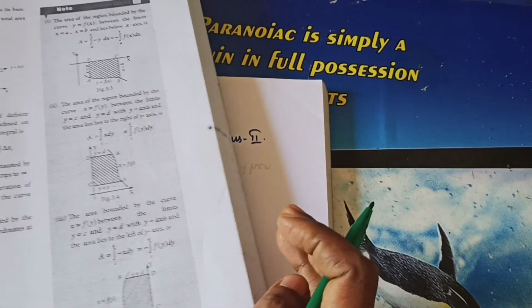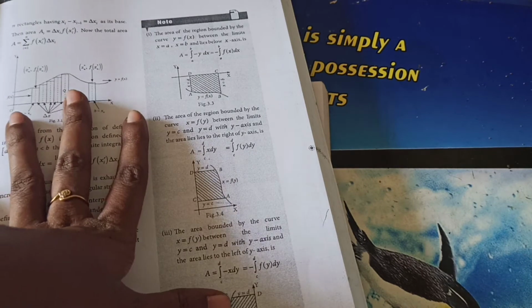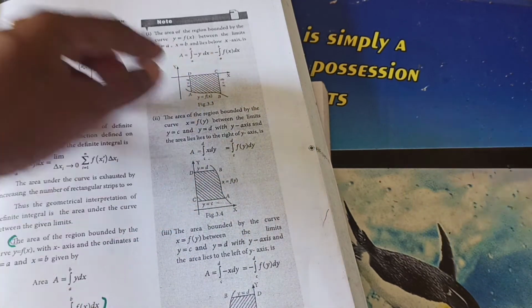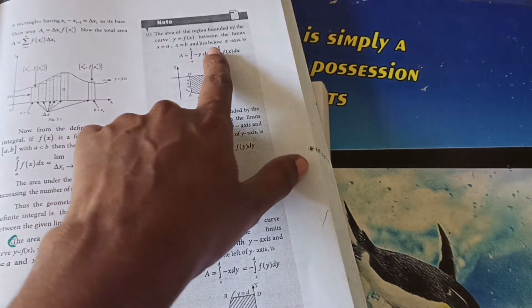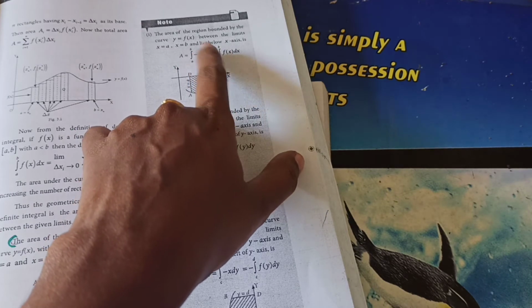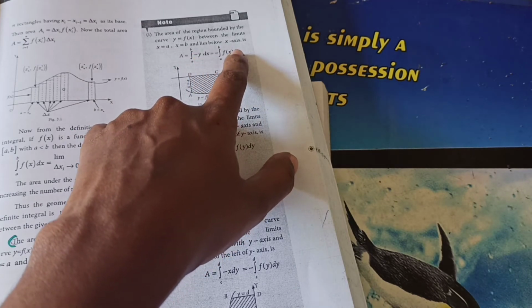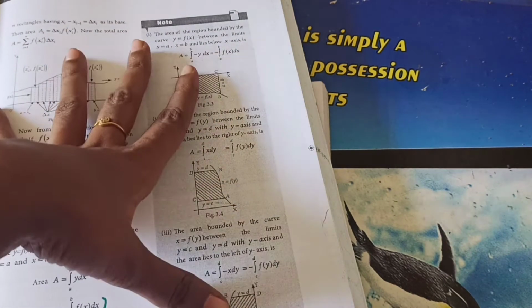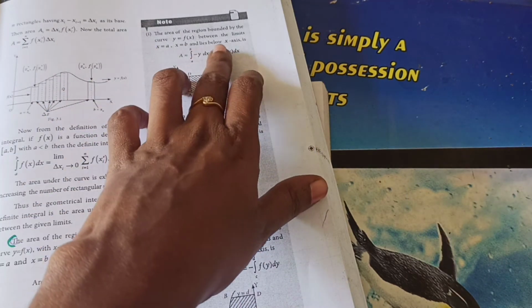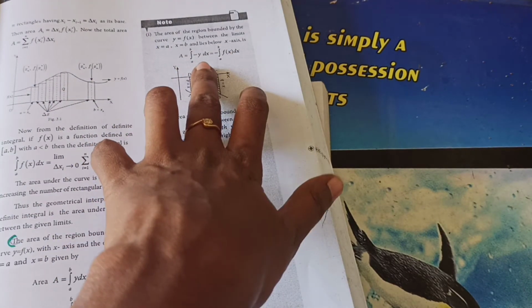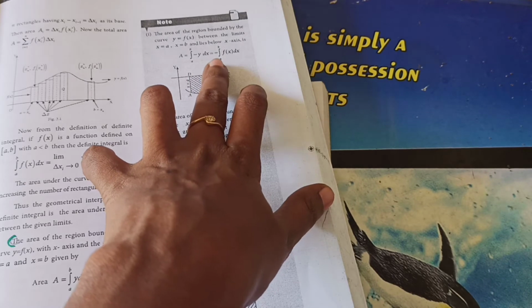Understand? Okay. There they gave three notes. I am just giving the slight changes there. Here, the case when the curve lies below the x-axis is very, very important. You can read it in your book; no need to take it into your notes. Below the x-axis means a minus symbol will be there. Understand? Minus y dx.